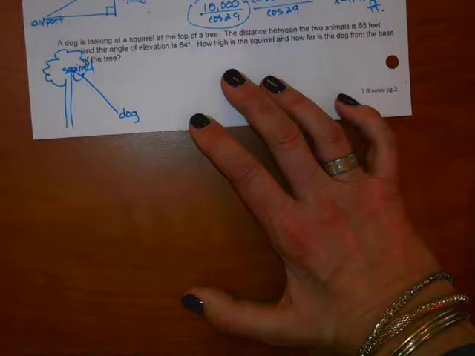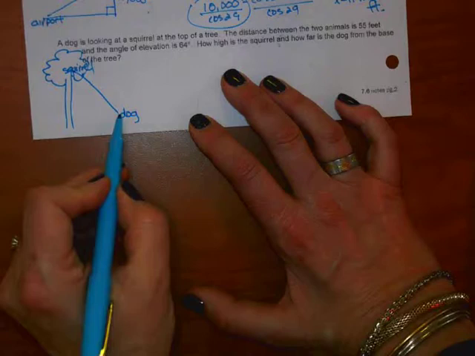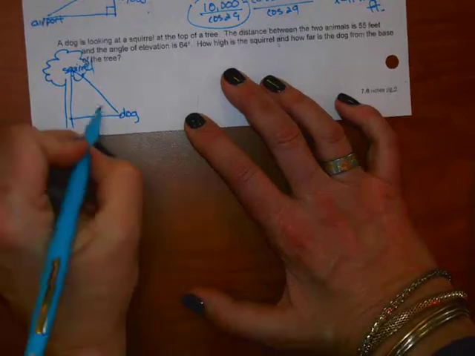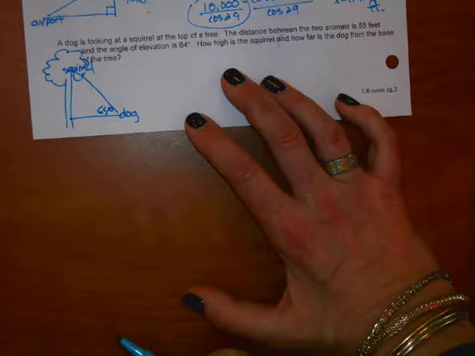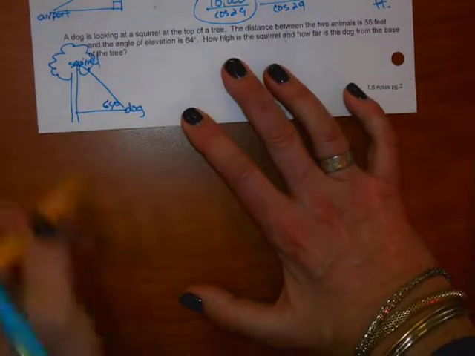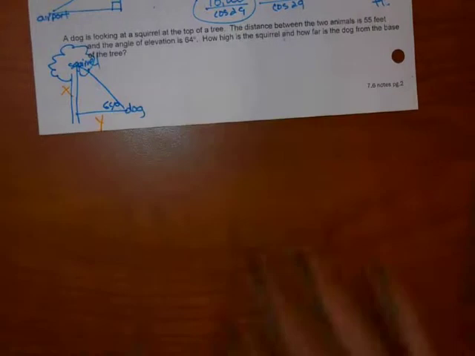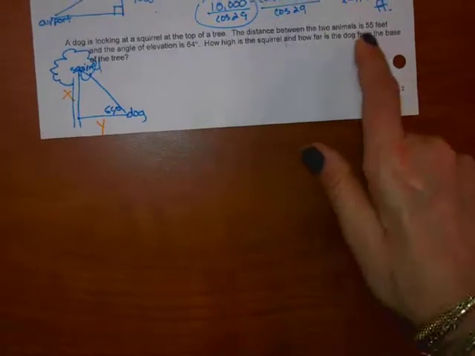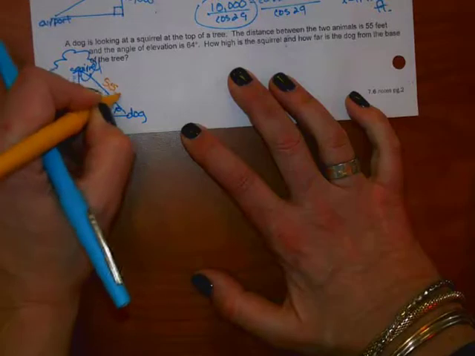I'm a little bit off here, but that's okay. And the angle of elevation is 64 degrees from the dog looking up at the squirrel. How high is the squirrel? And how far is the dog from the base of the tree? Oh, we have two unknowns we need here. We need X and we need Y. I'm missing something here. The distance between the two animals is 55 feet, so this is 55 here. Why don't you try that on your own, and we'll come back and meet. So you have to solve for one, and then you've got to solve for the other.